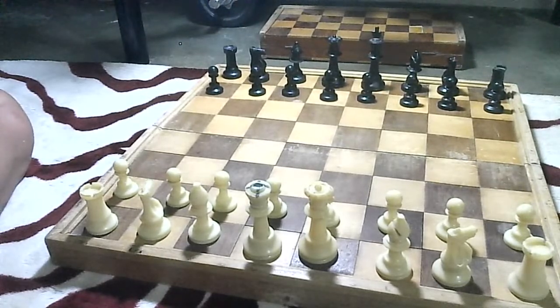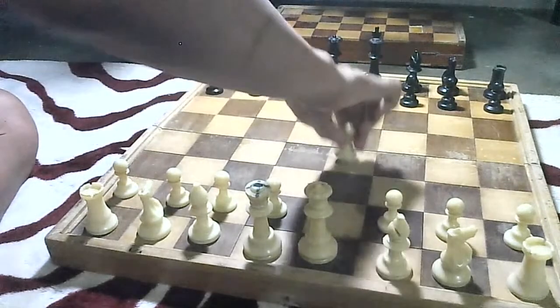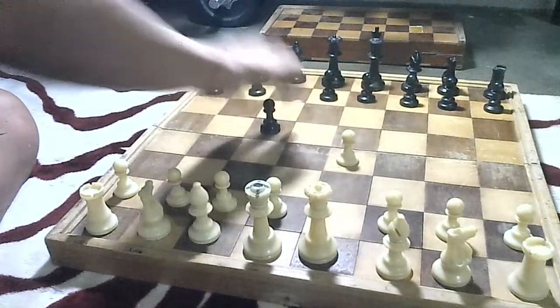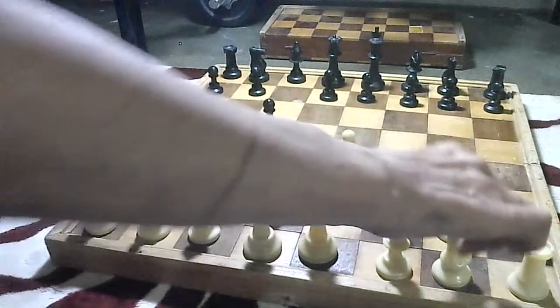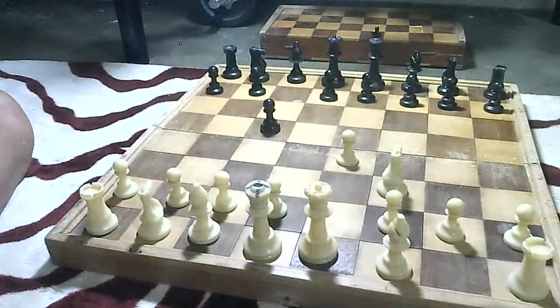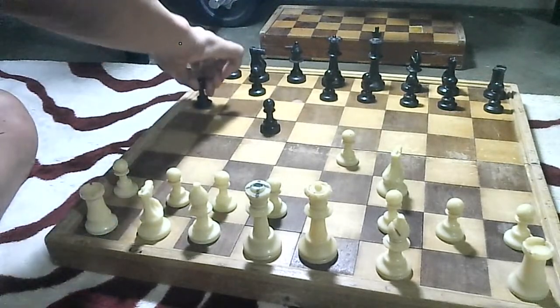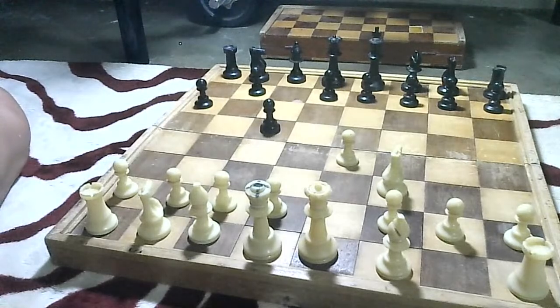Okay. Next, guys, we come to another variation, and this variation is called the O'Kelly variation. E4, c5, knight f3. So from the Sicilian defense, knight f3, if the black responds e6, this variation is called the O'Kelly variation.